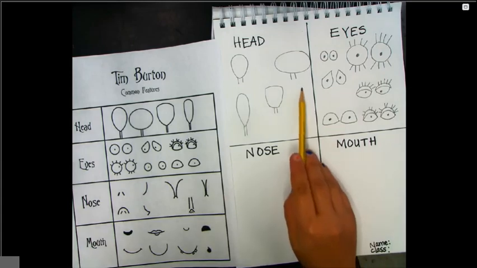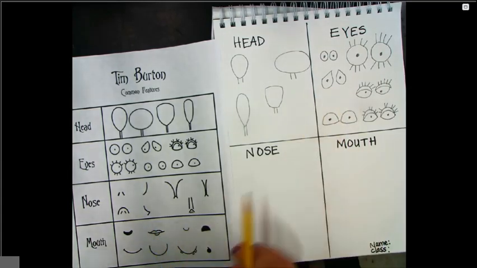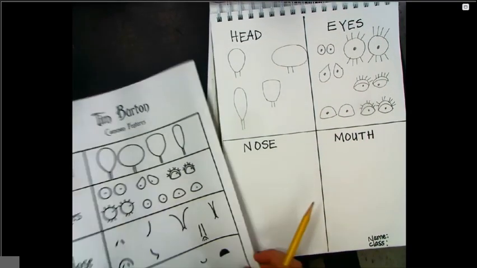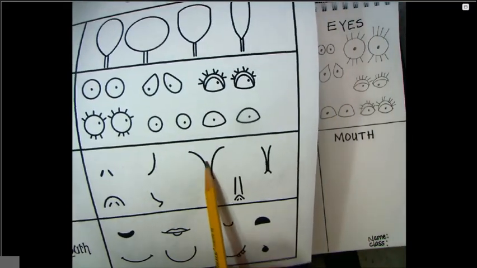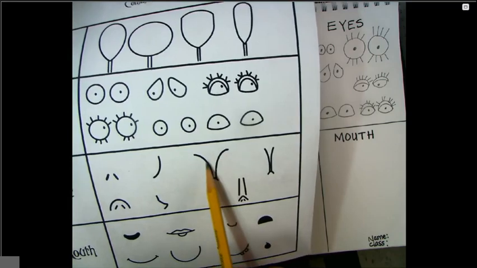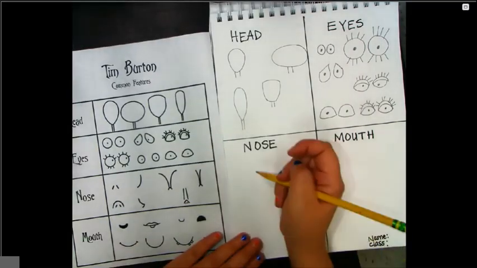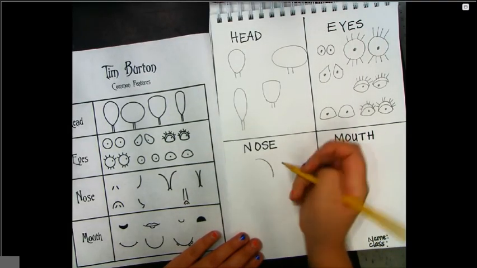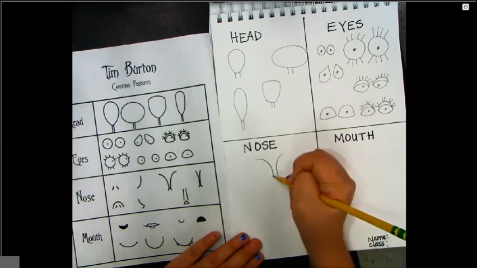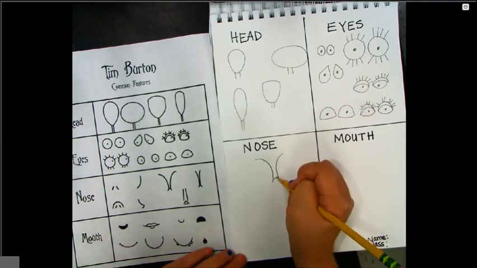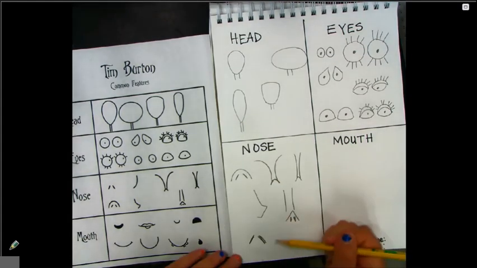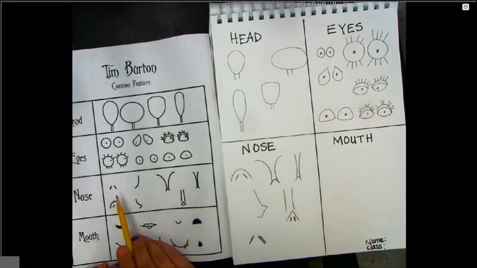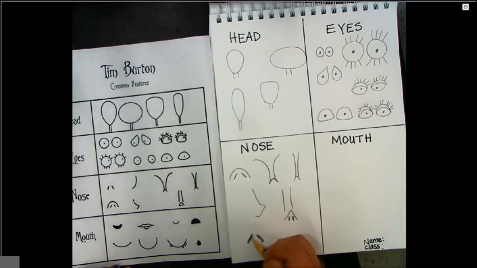Once you're done with the eyes and the head, move on to the nose. You'll see that a lot of these shapes in the nose look like letters. Like this one looks like the letter V with curved lines with like a little letter N at the bottom. Once I've drawn all the noses, I can then move on to the mouth.